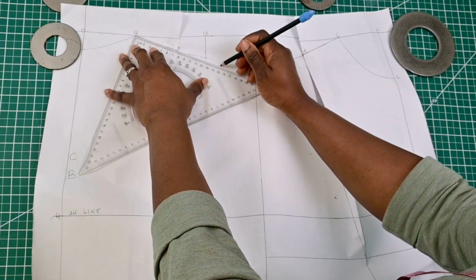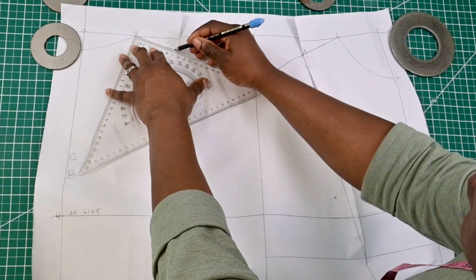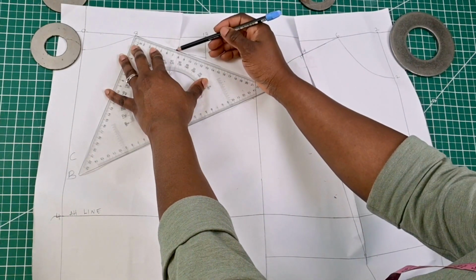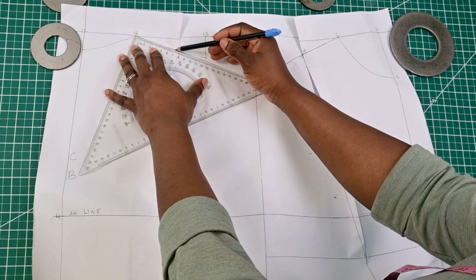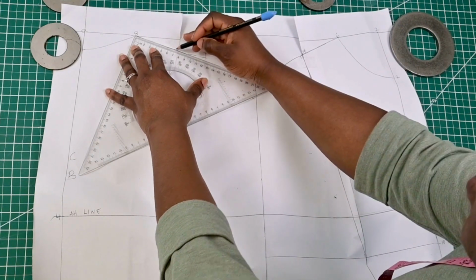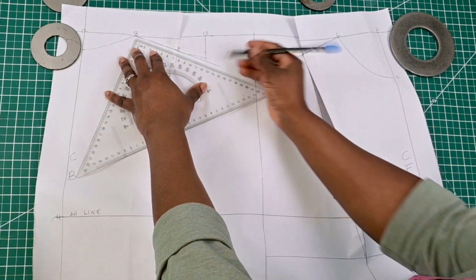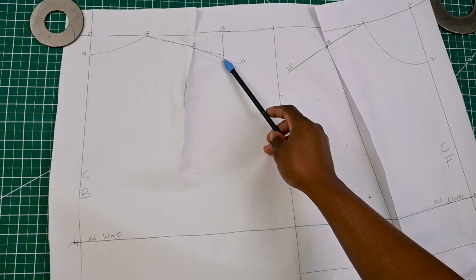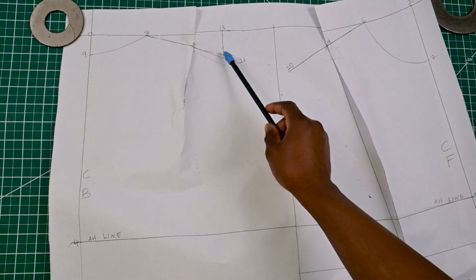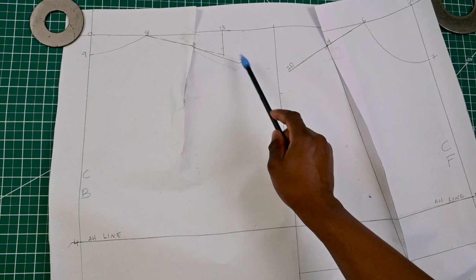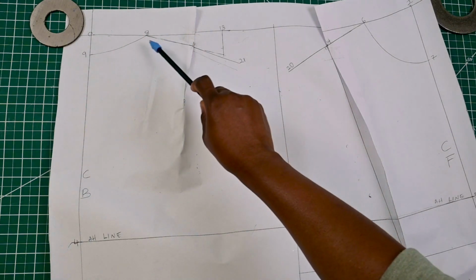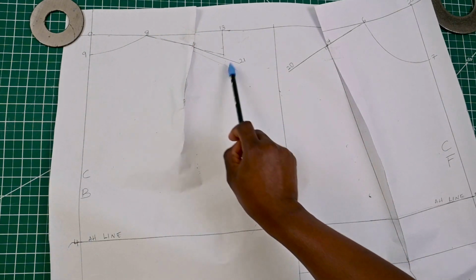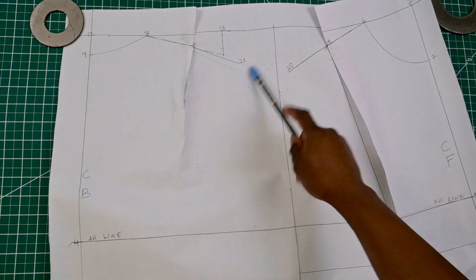Then we'll mark 15 cm. So make sure the 15 cm touches this fold you have here. I'll take the ruler out on this fold you have here. So ignore the fact that this broken line is not touching point 21. It does not matter. What is important is that you got your actual shoulder length. So this is point 21 here.